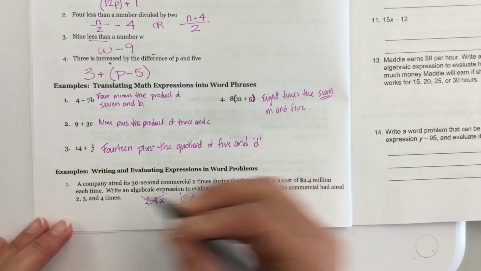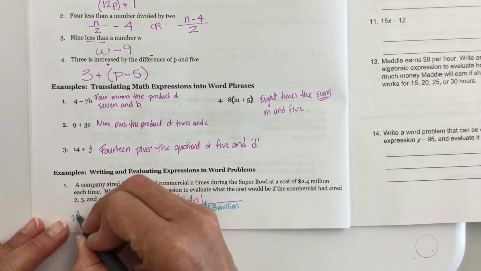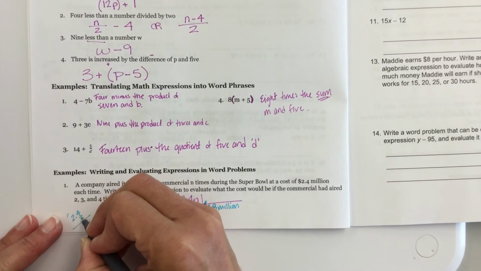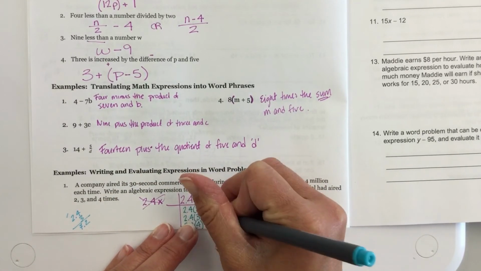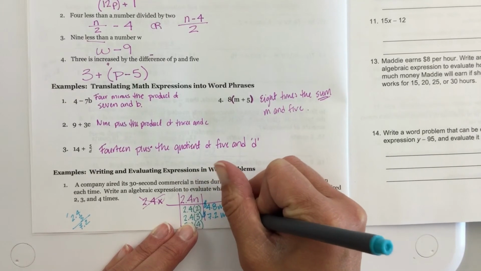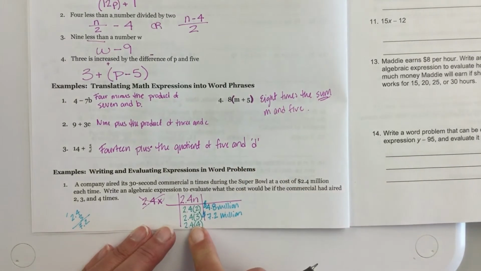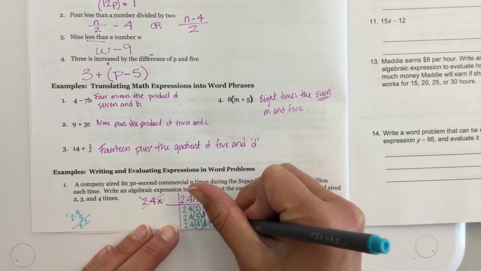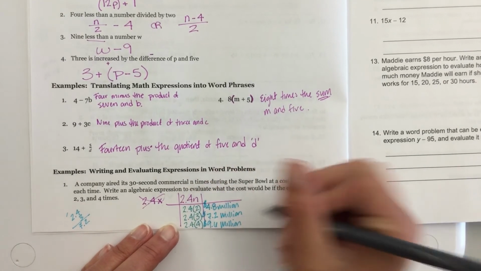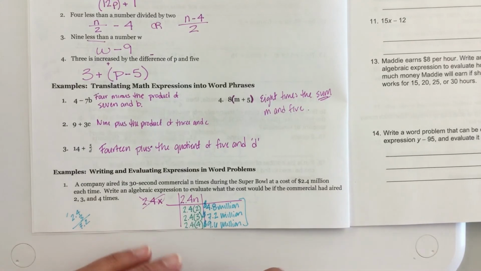And 2.4 times 3 would be 7.2 million. And taking it times 4 would basically be doubling the first one, so that'd be 9.6 million. So there are your final costs.